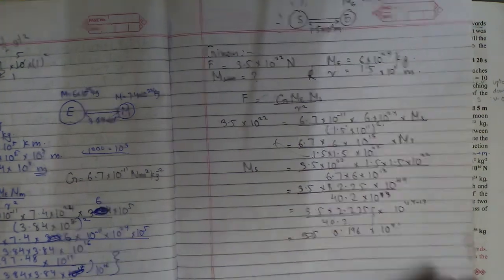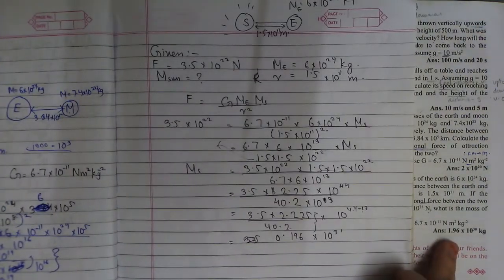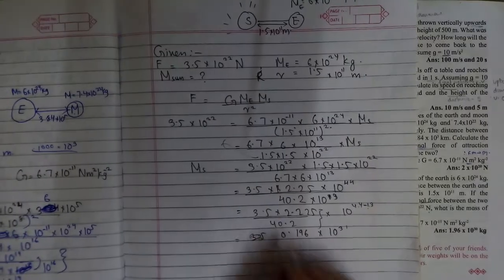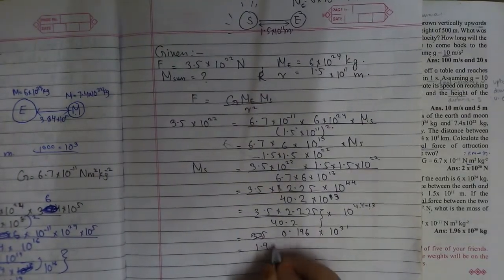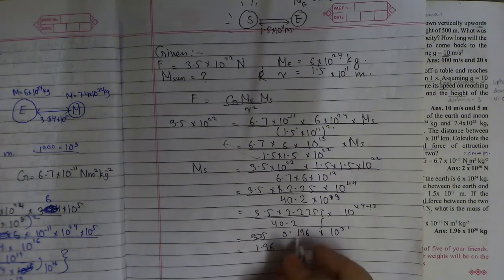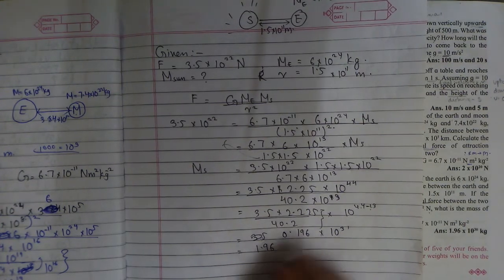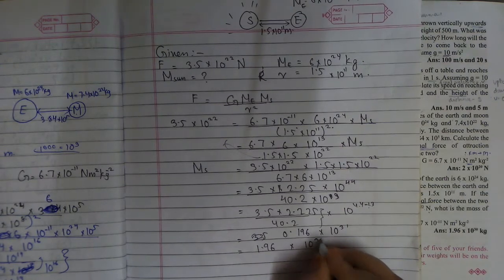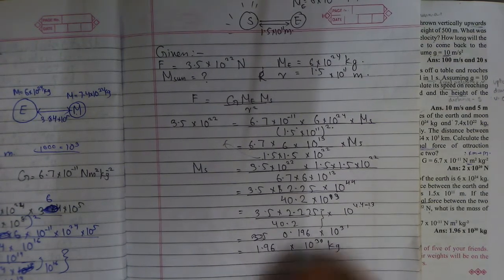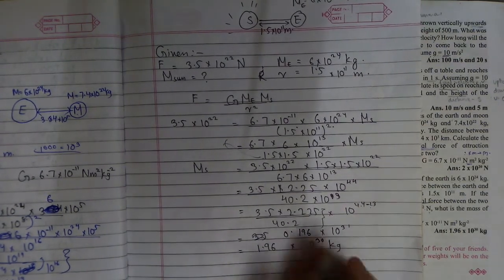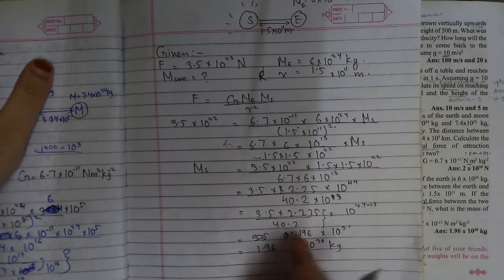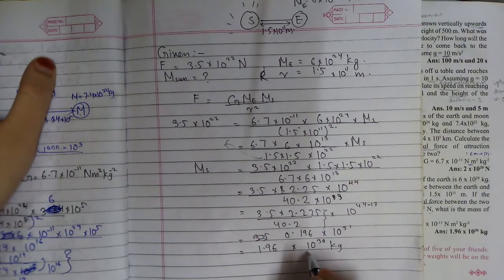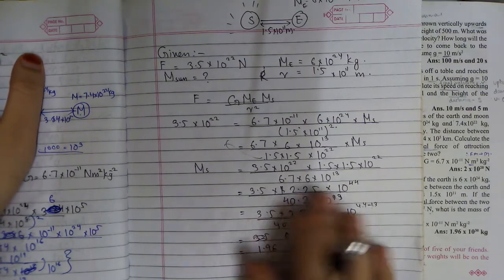Now our answer is 0.196, so we shift the decimal one point, and it becomes 1.96 into 10 to the power 30 kg. We do minus 1 in the power because we are shifting the decimal one point.